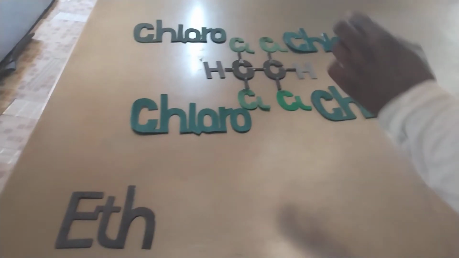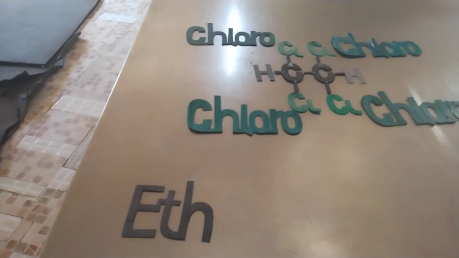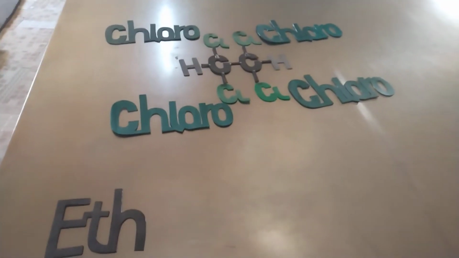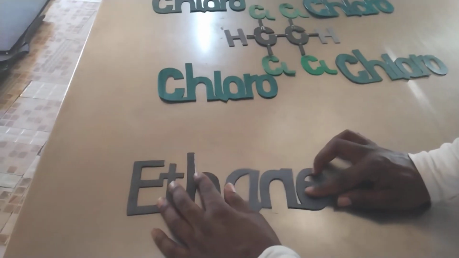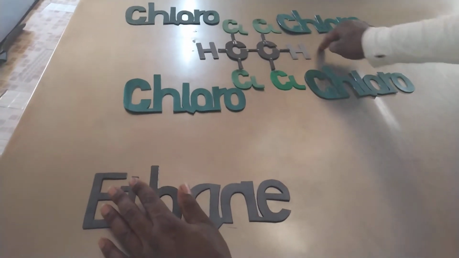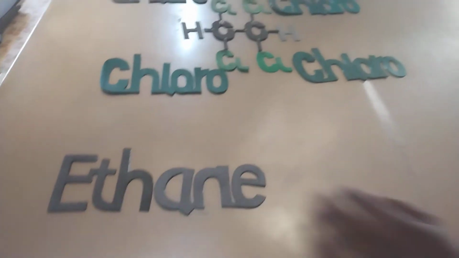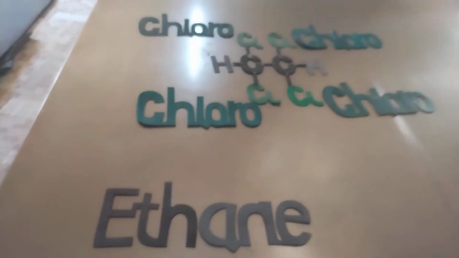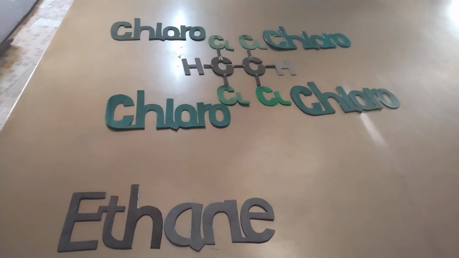Then, because the carbon atoms are joined together by a single bond, it will be an alkane, so it is an ane. Ethane. So this longest carbon chain is an ethane. And now we have 4 chlorine atoms attached there.